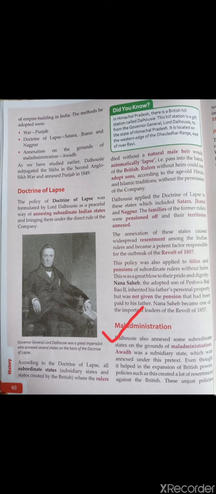Lord Dalhousie also annexed some subordinate states on the grounds of maladministration. Awadh was a subsidiary state that was seized by Lord Dalhousie on the pretext of misrule. He deposed the Nawab and annexed Awadh in 1856. Awadh became one of the main centers of the revolt of 1857.